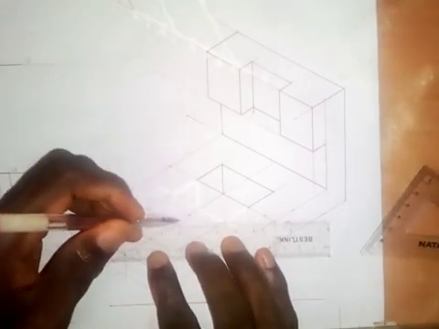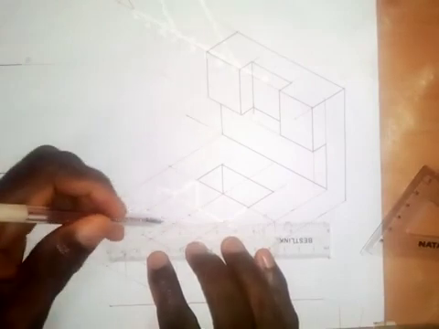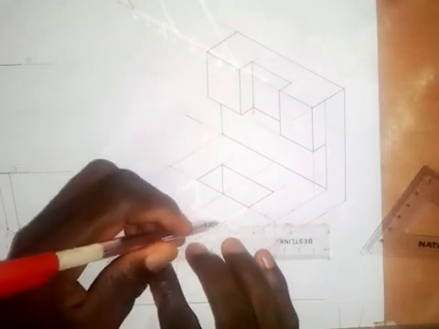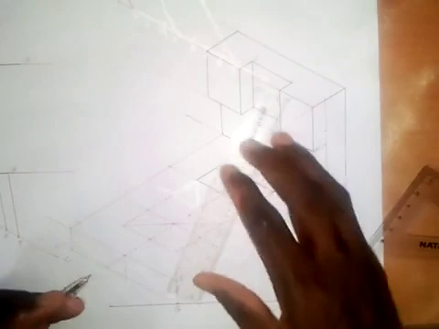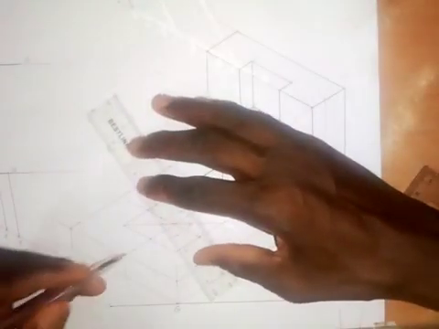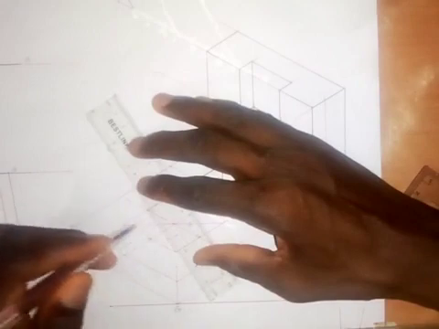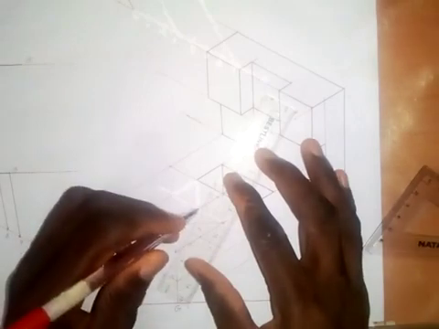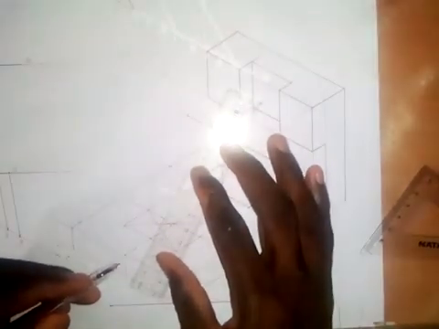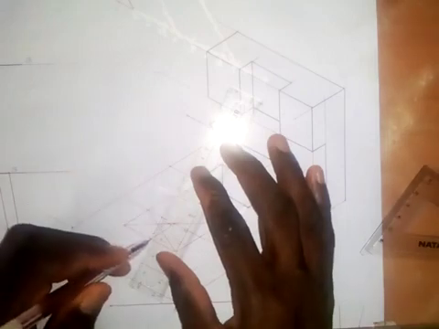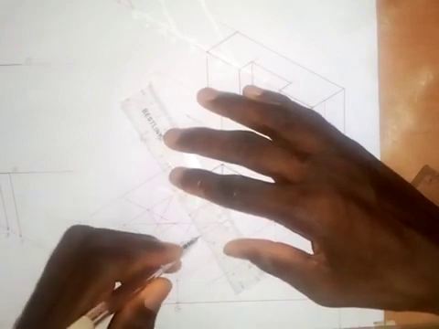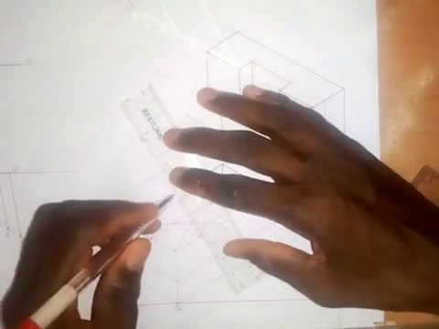If you have watched my video on how to construct isometric circle, this will not be something strange to you. If you have not watched my video on how to construct isometric circle, please go and search for that video and watch it. I made several videos on that, with the construction of isometric cylinder, isometric cone, and so on. Please go and watch the video so that you can be able to do this part yourself. There's nothing special about it. It's just that we have this method to use.